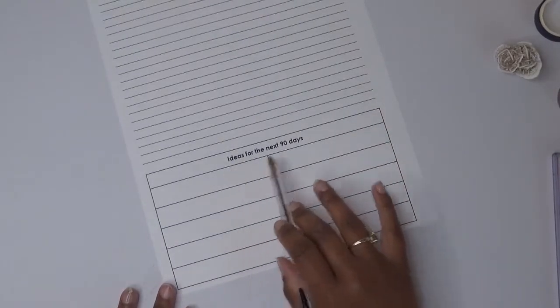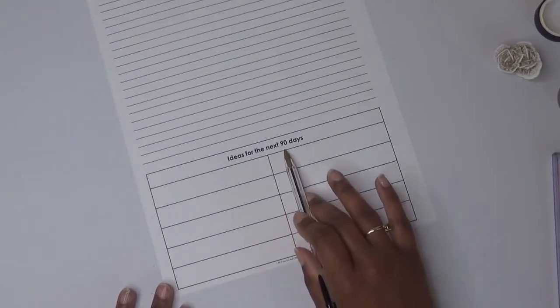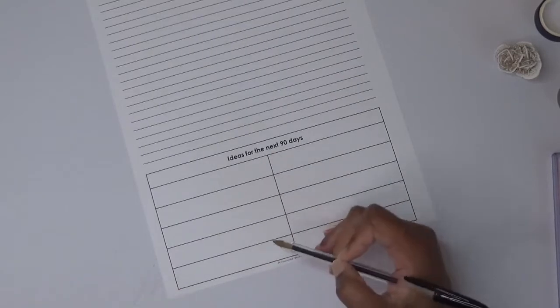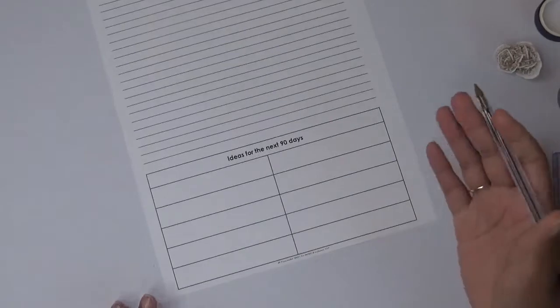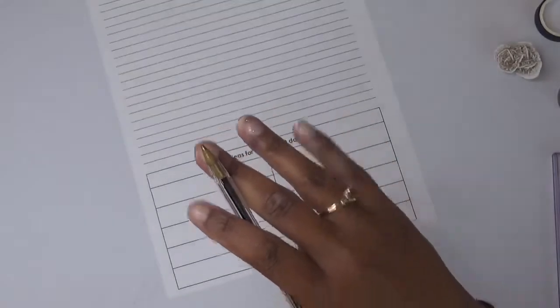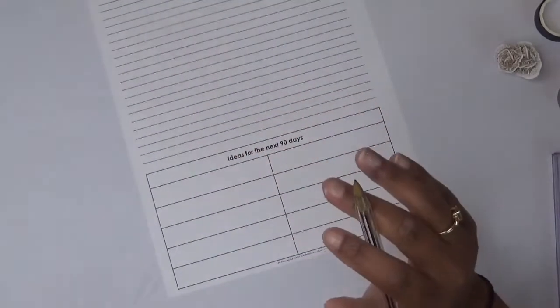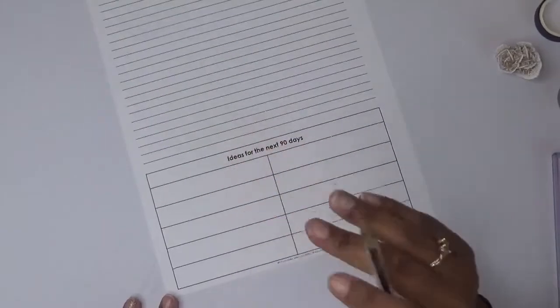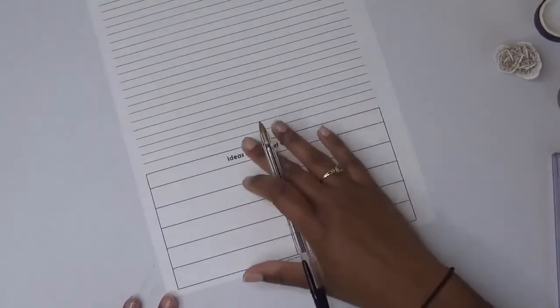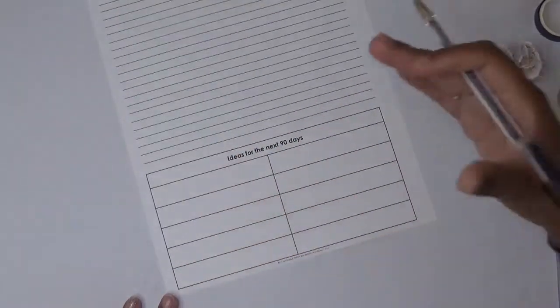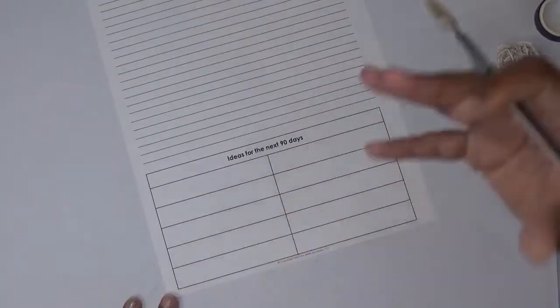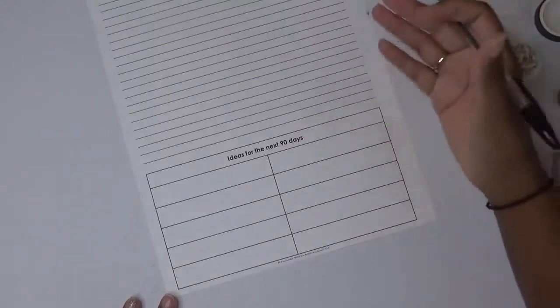And then down here, the ideas for the next 90 days, this is where we can put some ideas for goals coming up in the next quarter. So I am very much a quarterly planner. I like to functionally plan on a quarterly basis in terms of goals, but I'm definitely a big picture thinker. I'm always thinking about the future, and I'm pretty future oriented.